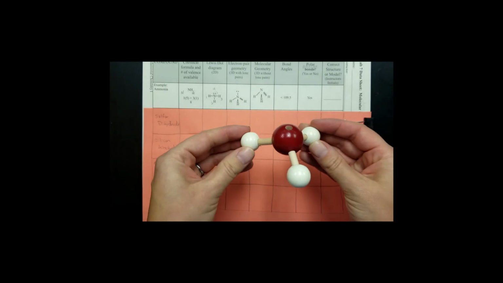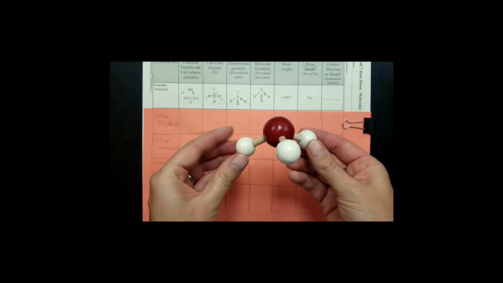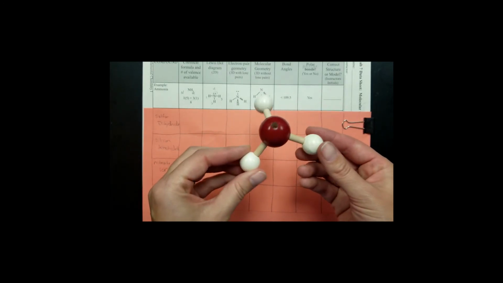Before I move on from this one, actually, let me have a little ball and stick model here, show you what the geometry of that actually looks like, because some people had questions about how to know when there's a wedge and how to know when there's a dash. So I kind of wanted to show an example of that here. So this would be what ammonia looks like in 3D.